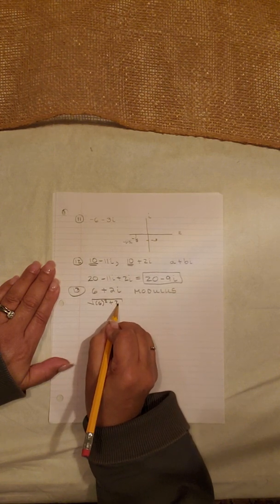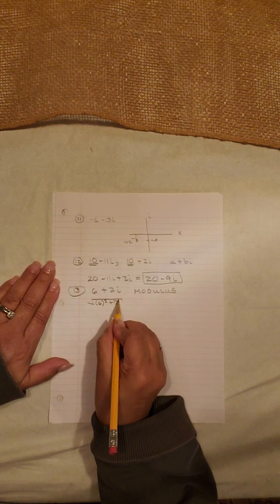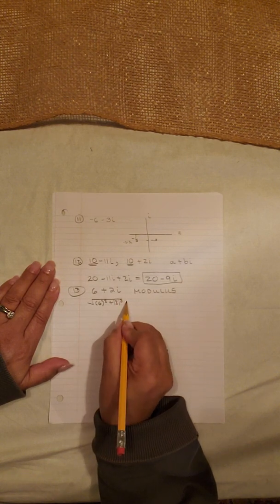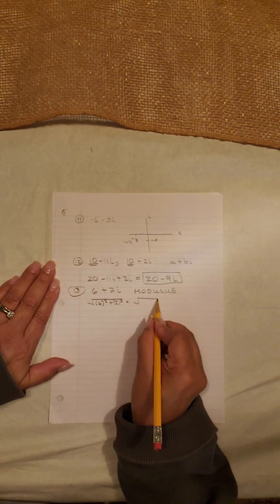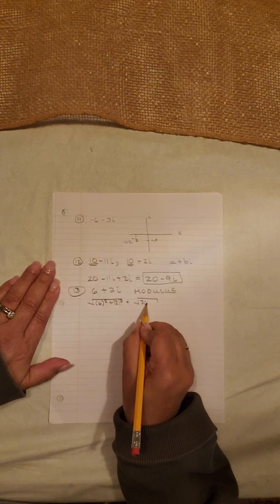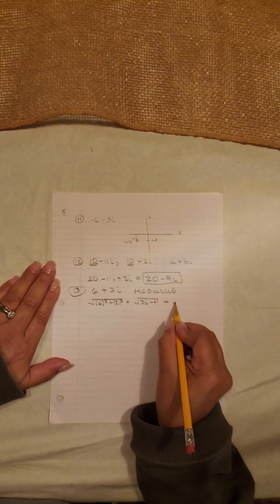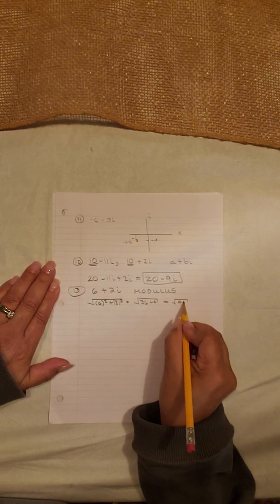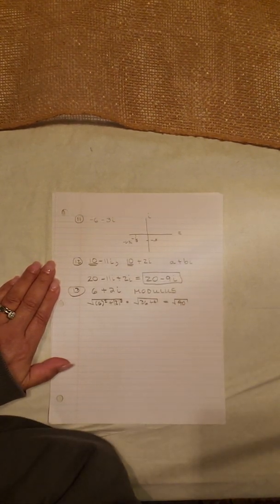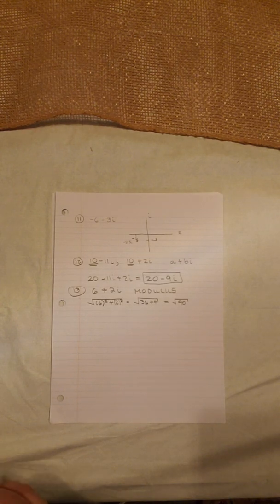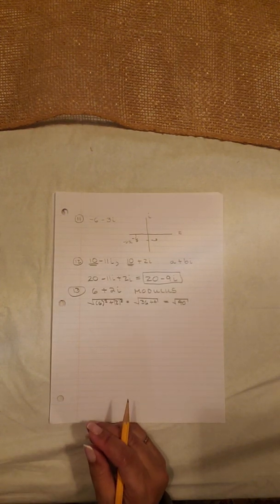You're going to take the imaginary coefficient and square that. In this case, you get 36 plus 4, which is 40.